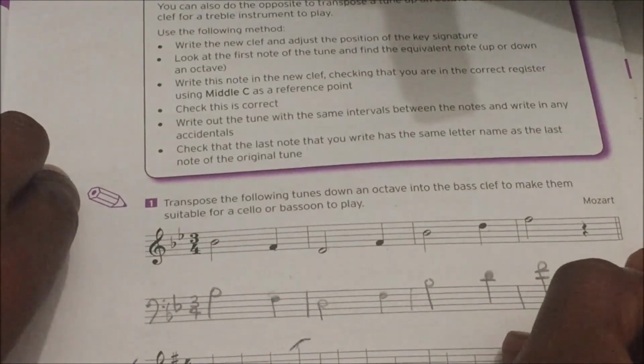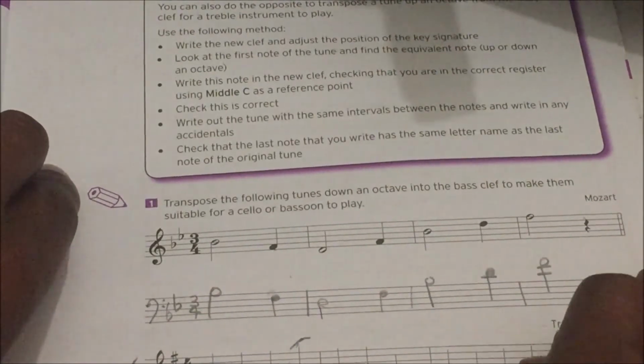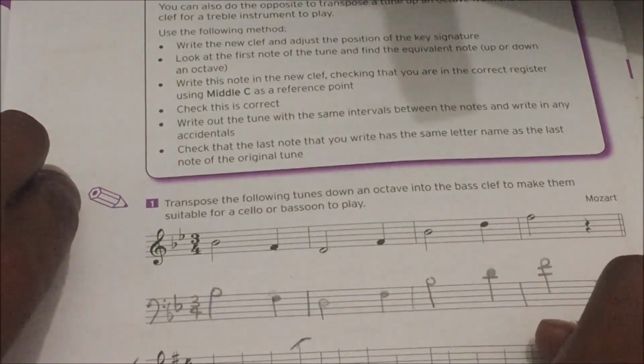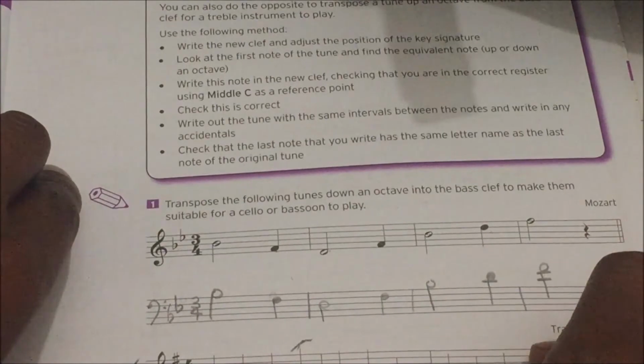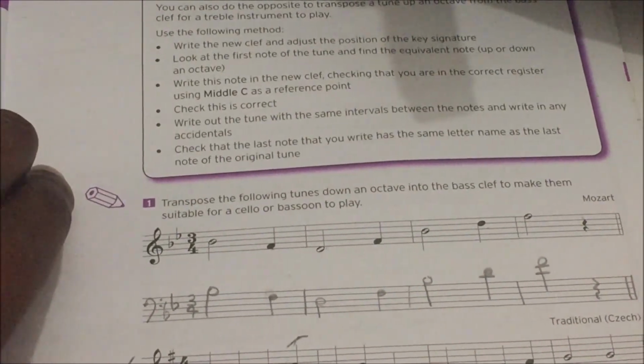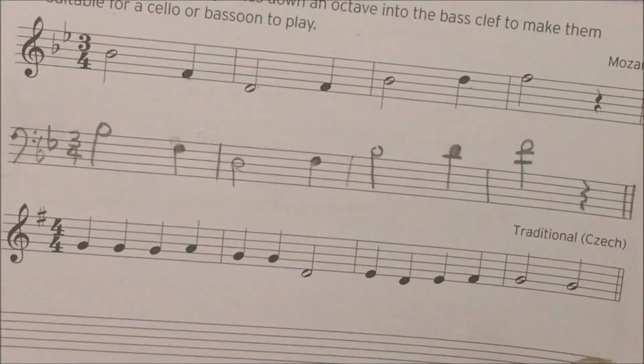Then do the crotchet rest and do your end bar. That is the answer. Very simple. Do the same with the rest of the ones.